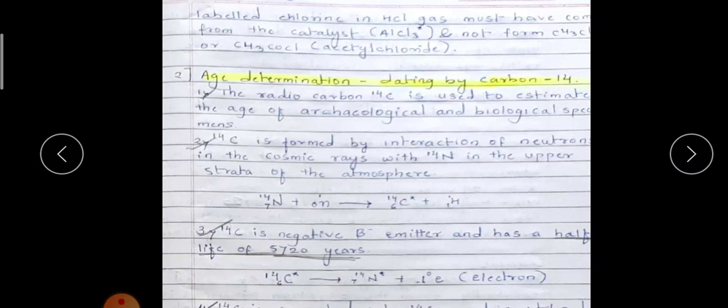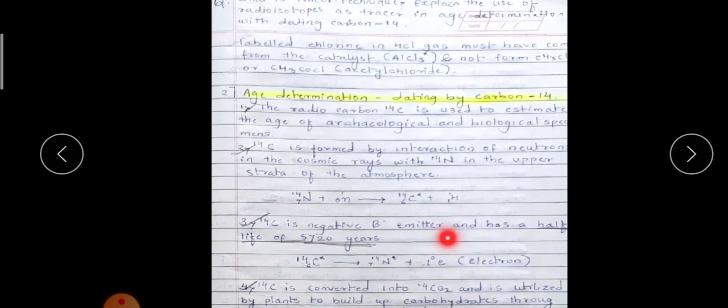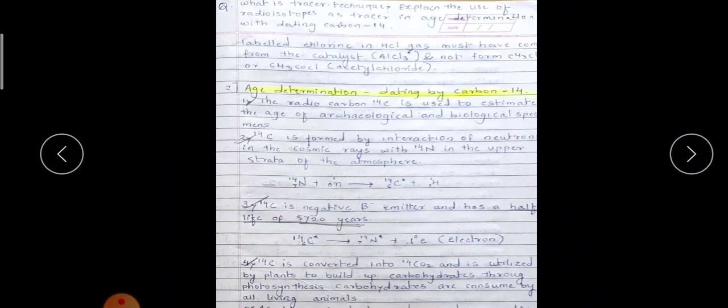14C is formed by interaction of neutrons in the cosmic rays with 14N in the upper strata of the atmosphere. This radioactive carbon 14 is formed by the nuclear reaction between nitrogen 14 along with the neutron.